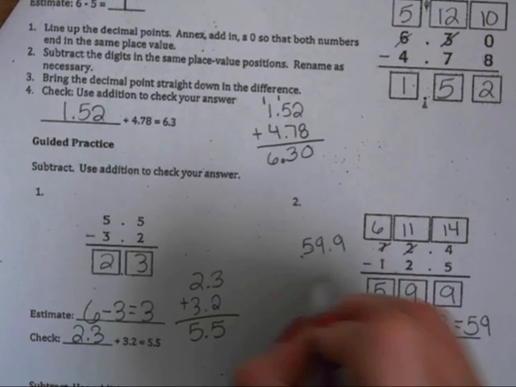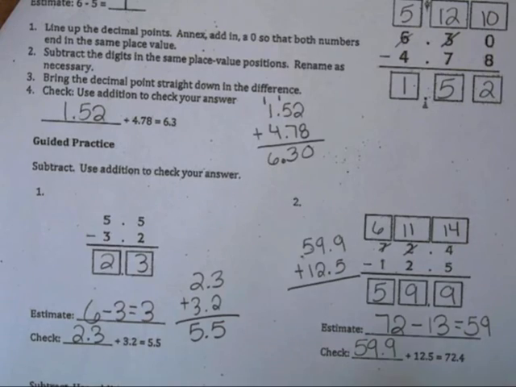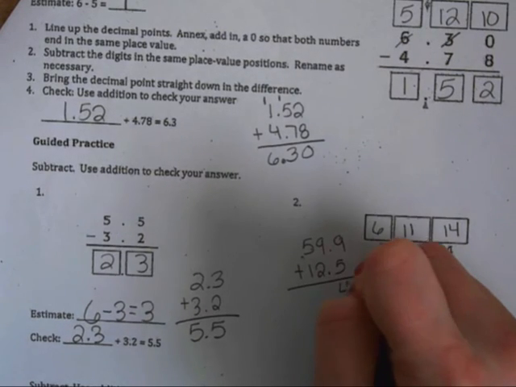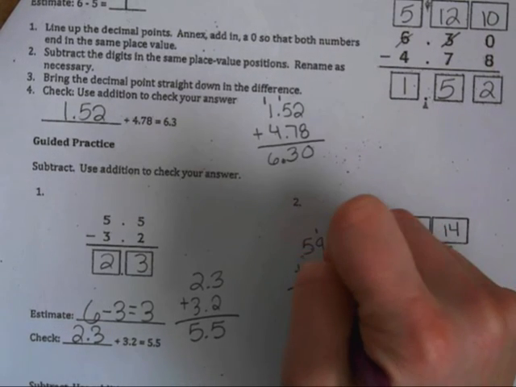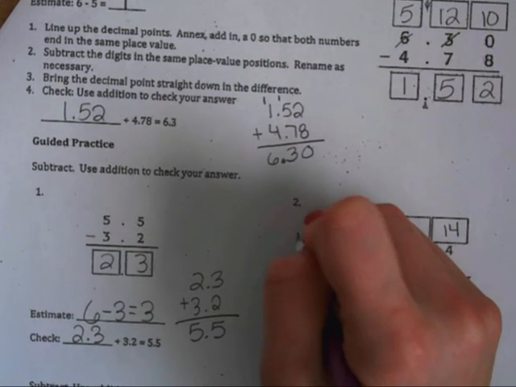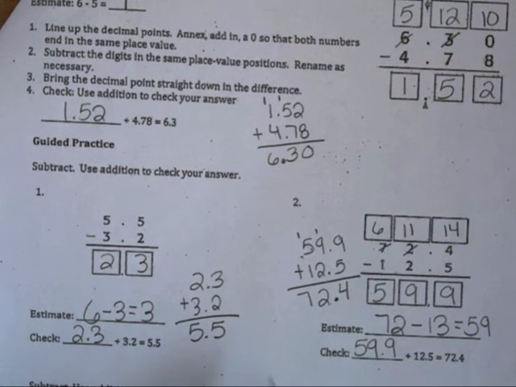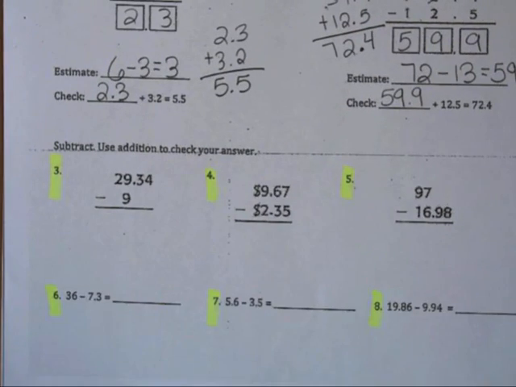Alrighty, so 9 plus 5 is 14. Carry the 1. 9 plus 2 is 11. Plus 1 more is 12. 5 plus 1 is 6. Plus 1 is 7. Bring your decimal straight down. And we get 72 and 4 tenths, which is what we started with. So it looks like we did our problem correctly. On your own, I would like you to do 3, 4, 5, 6, 7, and 8, and we will check those in class tomorrow.